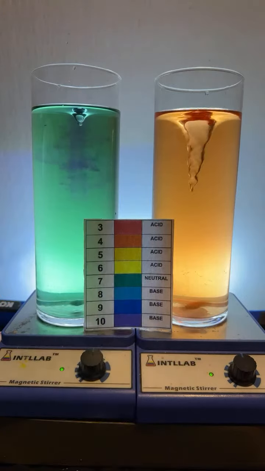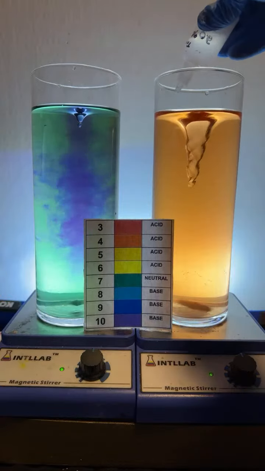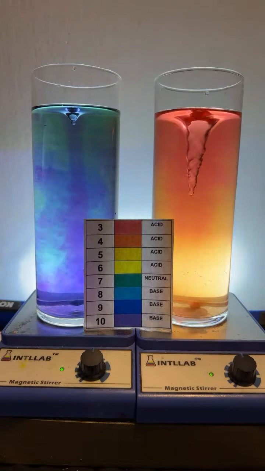Another drop of base. A little more acid over here on the right.